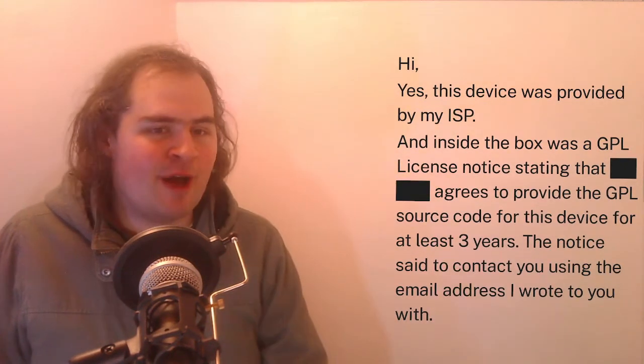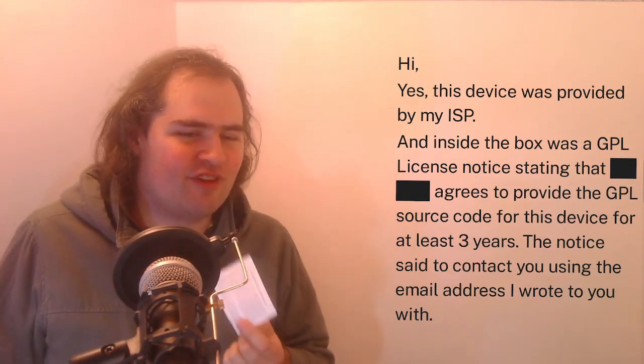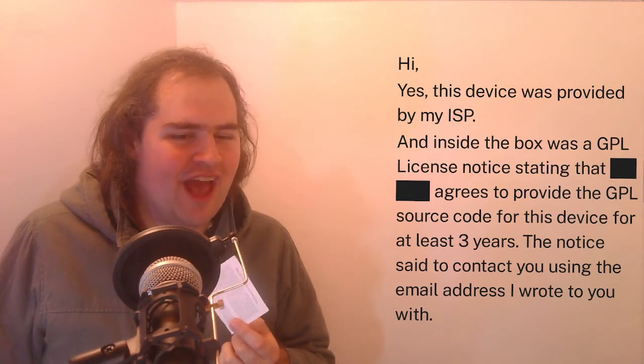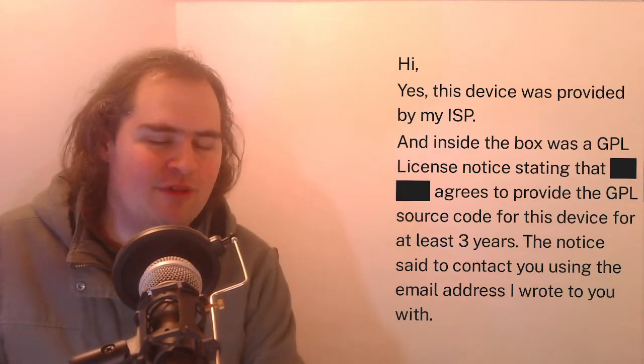So yeah, I got back to them and I said, yeah, it was provided by my internet provider. And inside the box was this slip of paper saying that you agree to provide the source code for at least 3 years. And it said to contact you using the email address I wrote to you with. So basically, what's your problem?